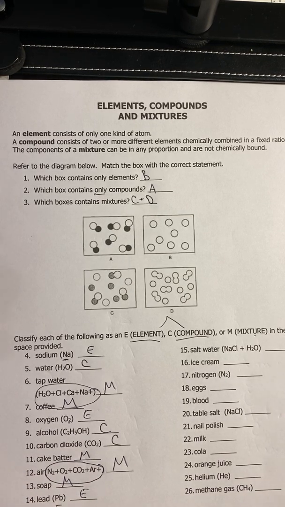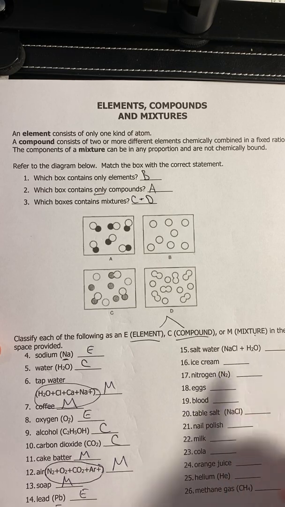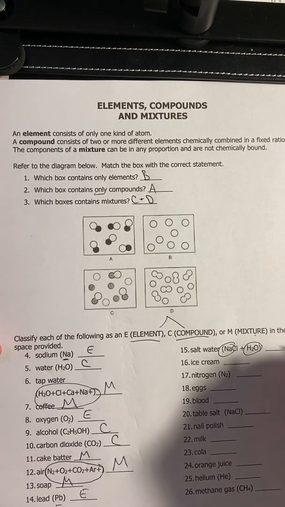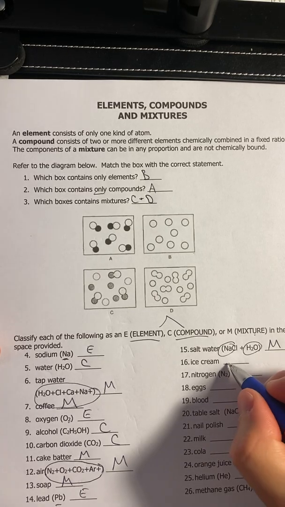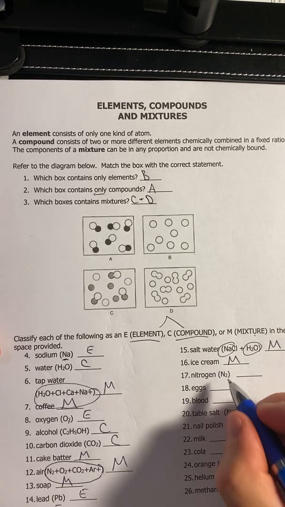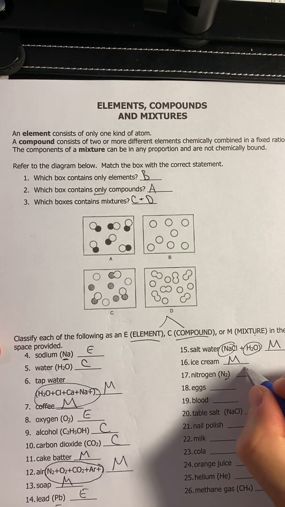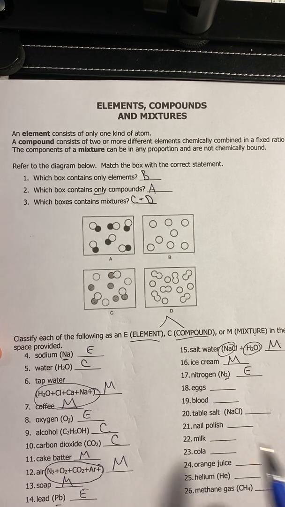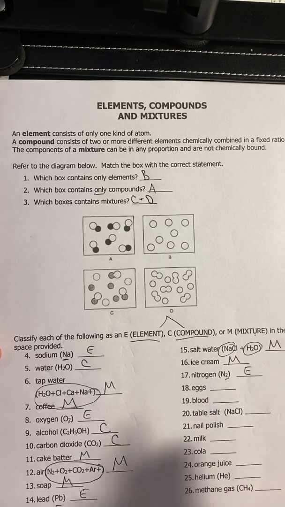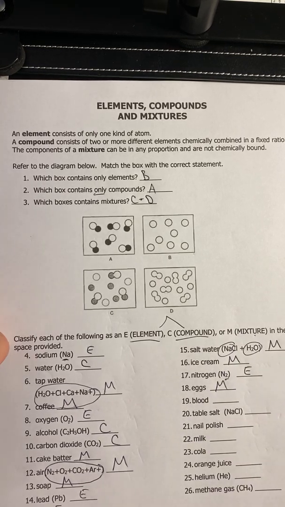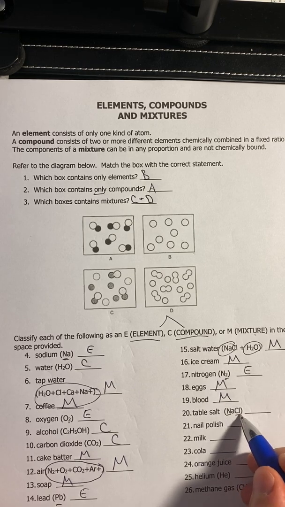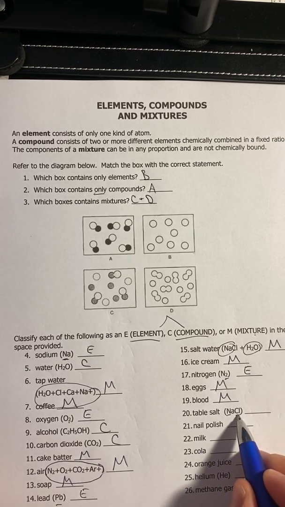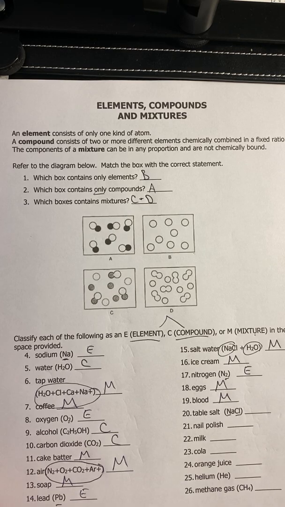Check this out, man. We're in the home stretch. Salt, water. Could I separate these? Yes. So I could physically separate them by boiling or filtering or whatever. Ice cream is also a mixture. Diatomic guy, but that's an element. Nitrogen is. Eggs. Mixture. A lot of stuff going on in there, right? Blood. Mixture. Table salt. This and this, by which I mean sodium and chlorine, sodium chloride. Those guys are chemically bonded, so we're going to call that a compound.